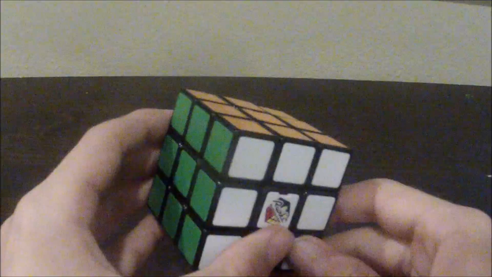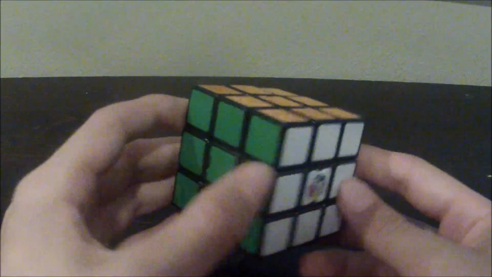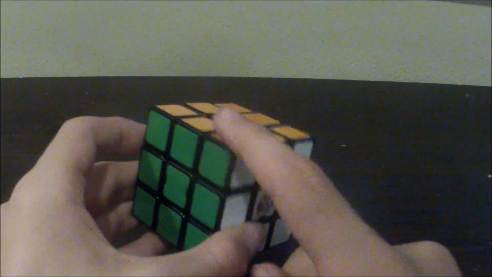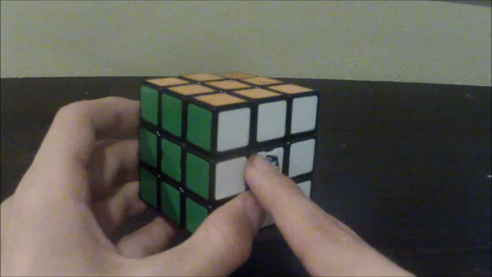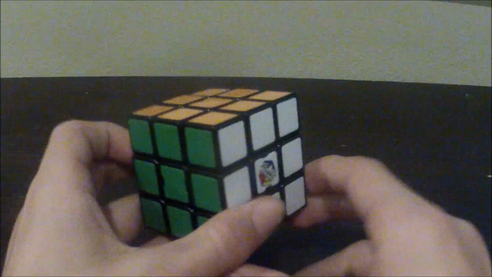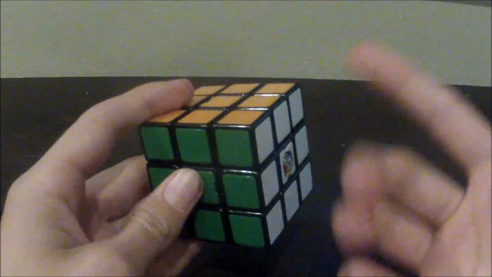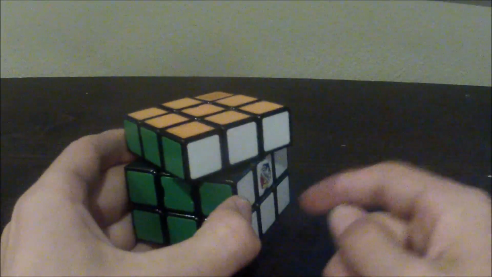Okay, now we're going to learn actually how to twist these pieces. So I'll start with corners because I think they're a bit easier to understand. So basically for corners, since they have three possible positions they can be twisted in, everything needs to be done three times. So how we can twist a corner is it's pretty easy. We just twist it in its place without messing up anything in this top layer.